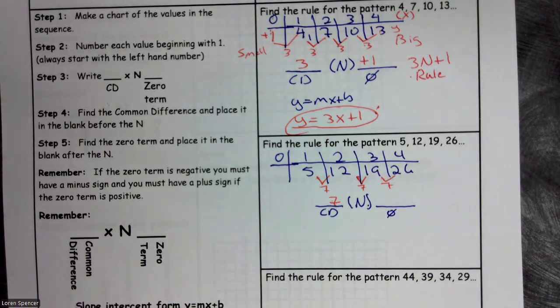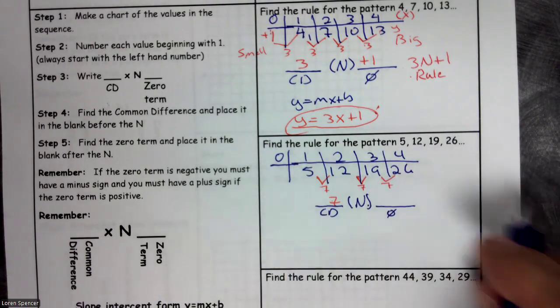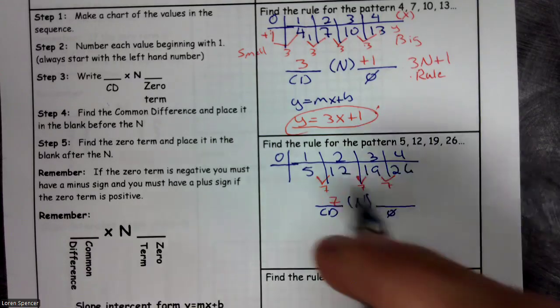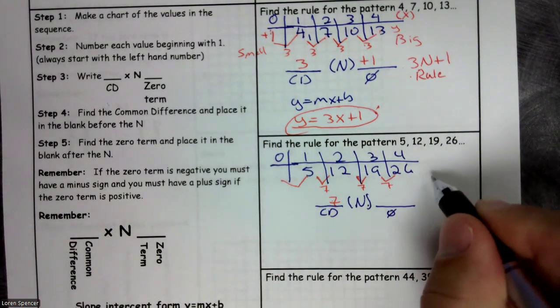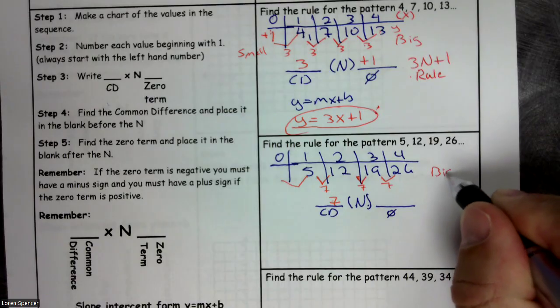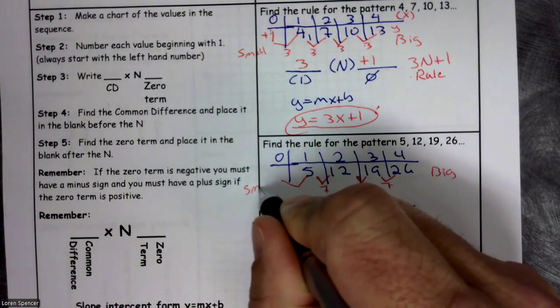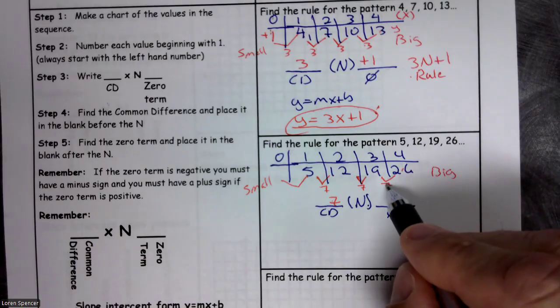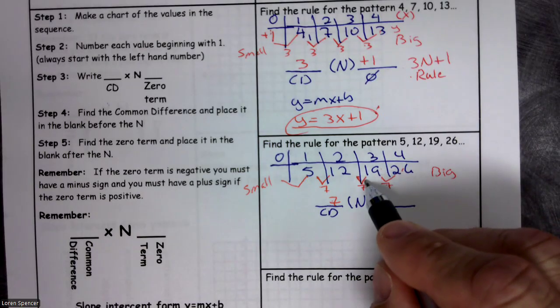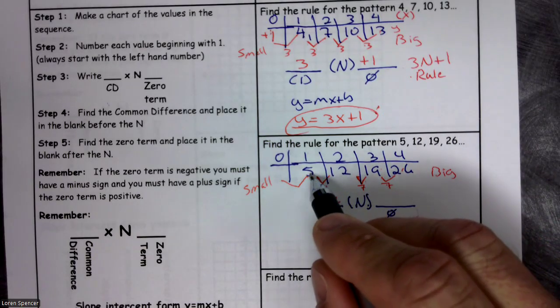And in this case, we're going down by 7. So these are the big numbers. The numbers are getting big and they're getting small as we go this way. 26 minus 7 is 19. 19 minus 7 is 12. 12 minus 7 is 5.